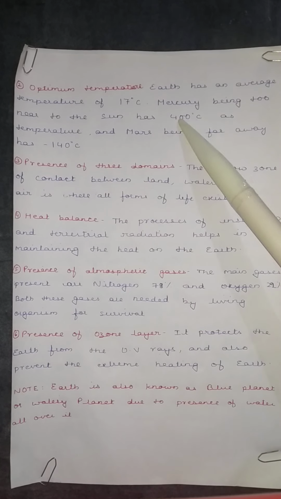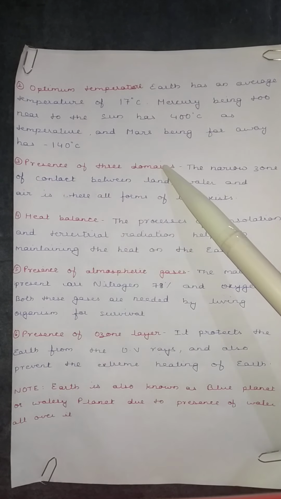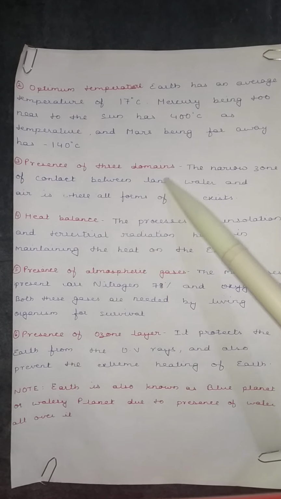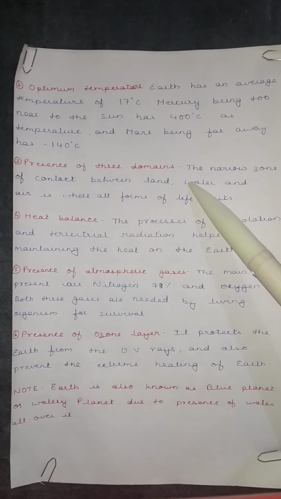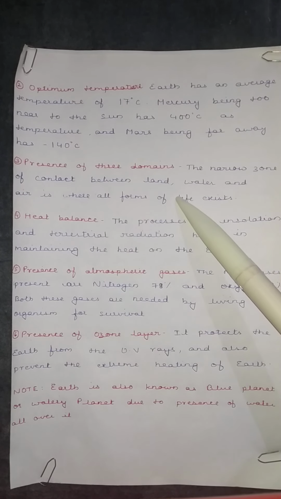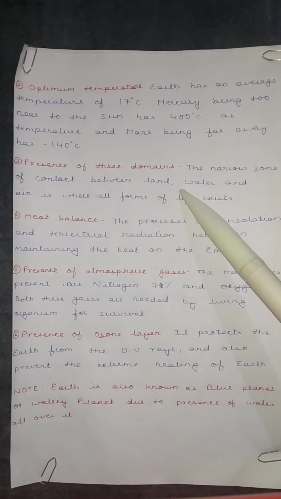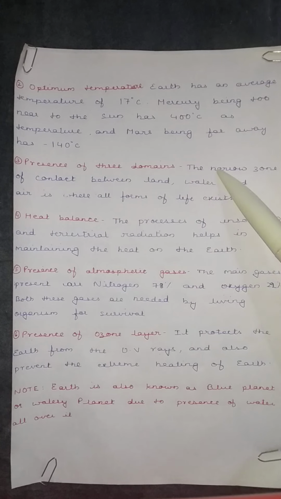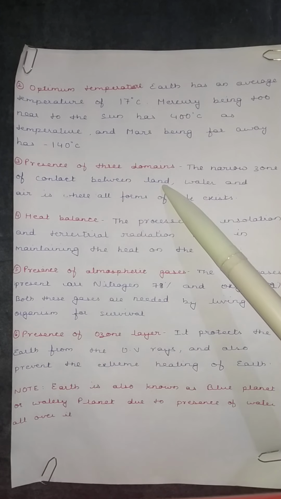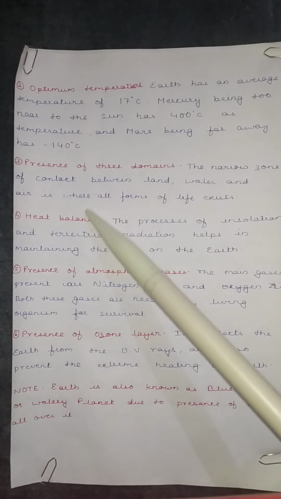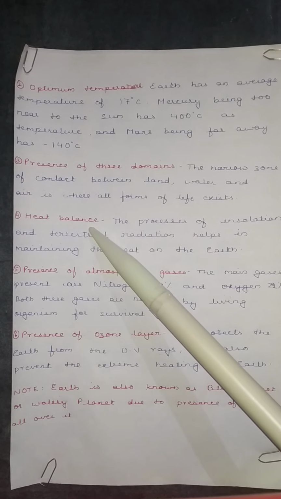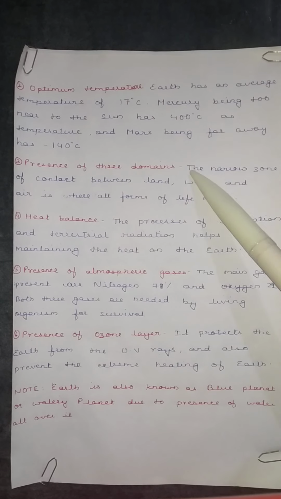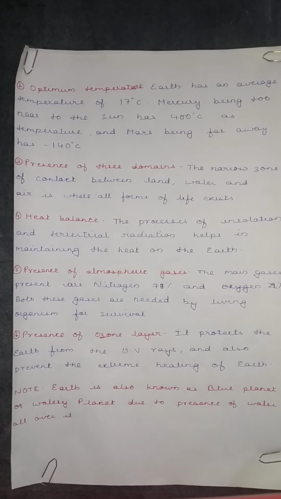Okay. So the third one, presence of three domains. Now this, children, is the narrow zone of contact between land, water and air. See, in simple words, we need land, water and air to survive. If you talk about the layers, we can call land the lithosphere, water the hydrosphere and air the atmosphere. Simple as that. All these three domains are very necessary for supporting life. So again, Earth has all the three. As a result, it supports life.